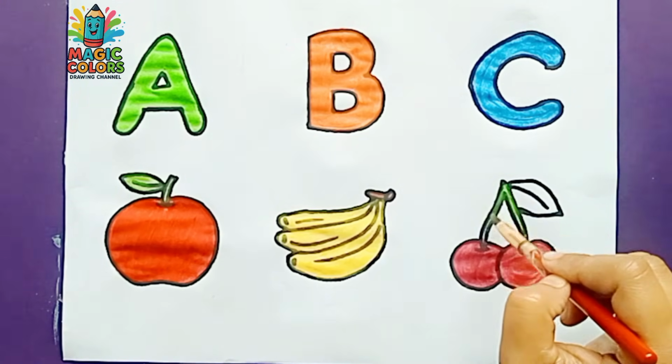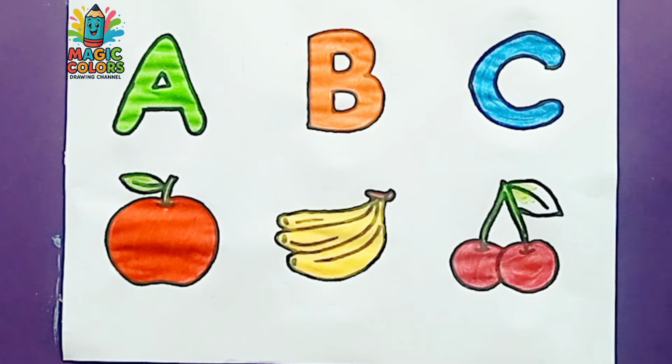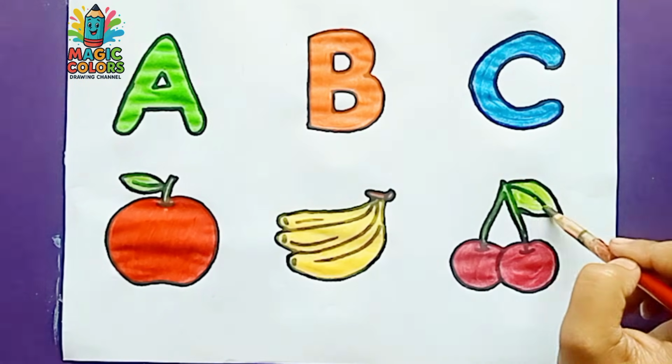Green color. Loo loo, skip to my loo, my darling.